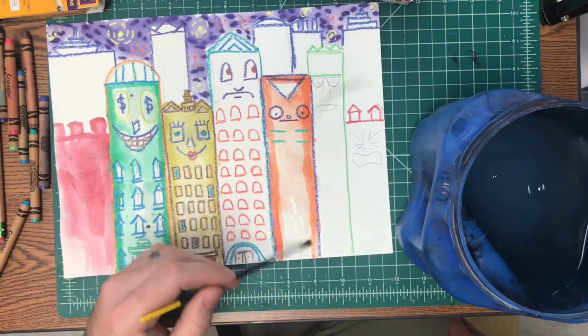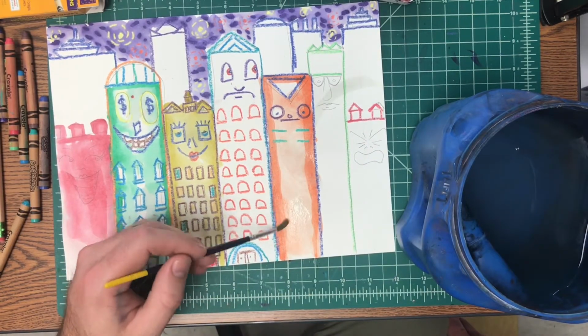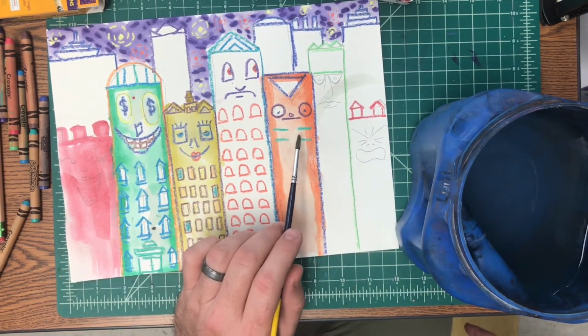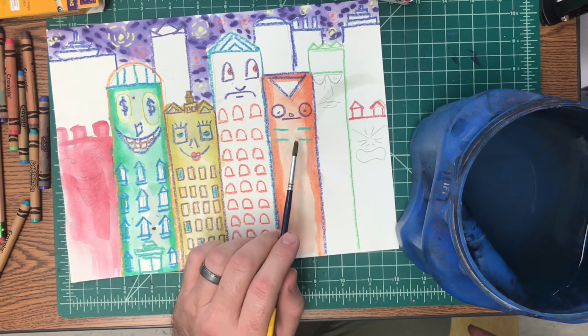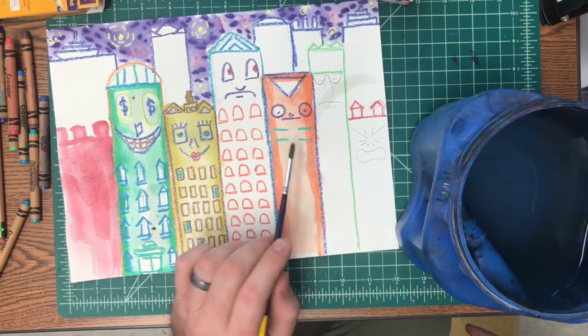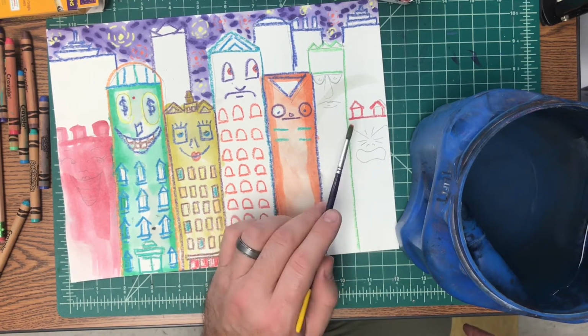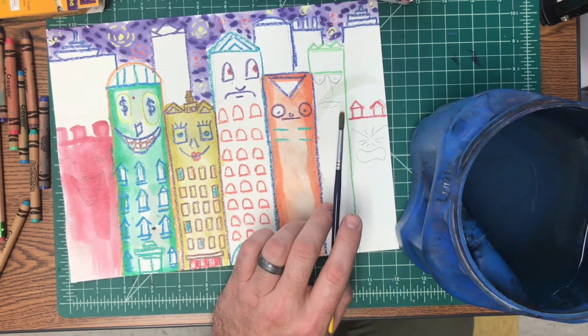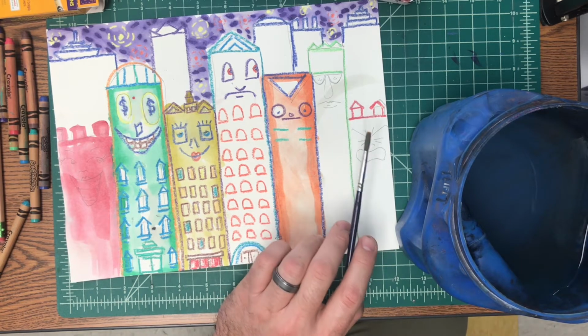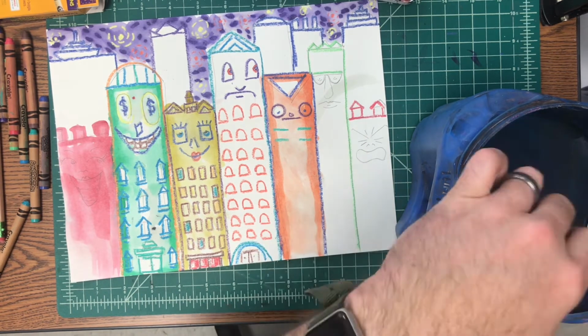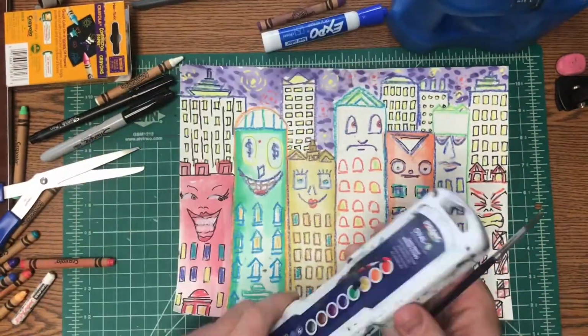So again, if you go over with watercolor a building that you didn't go over with crayon first, you're going to lose all your details. So make sure that you outline it first before you paint over top of it, because we don't want to lose those drawings that you spent so much time working on.